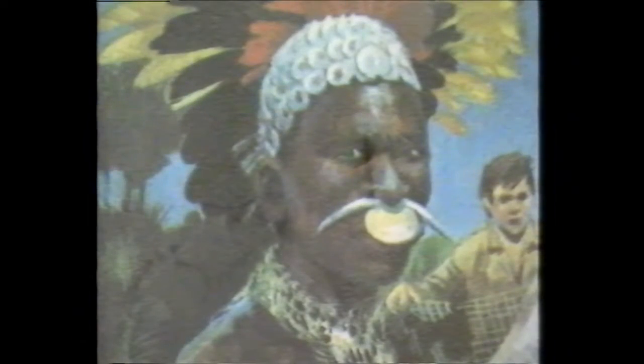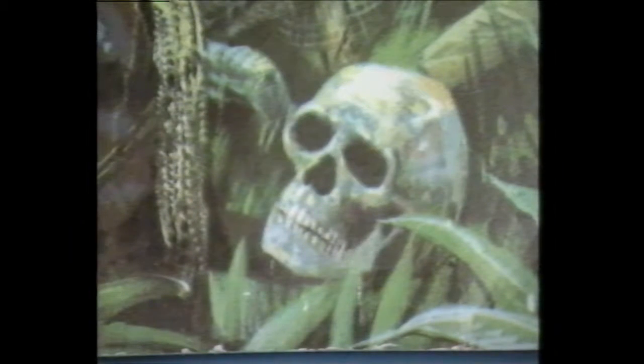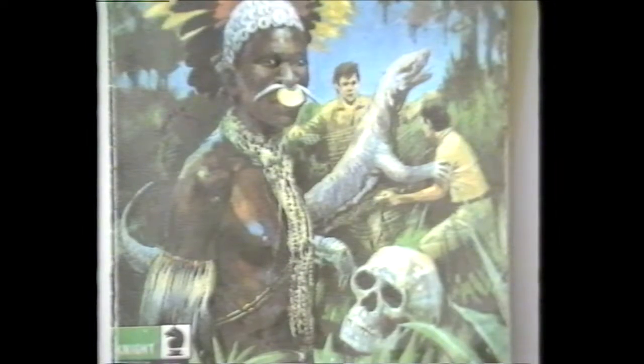But what I think is more offensive in children's books is the idea that black people are spear-wielding savages. And this comes up in books like this for older children, with the black man on the cover with feathers in his hair and a bone through his nose, and a skull, where he's actually holding a skull in his hand, presumably of one of his victims.